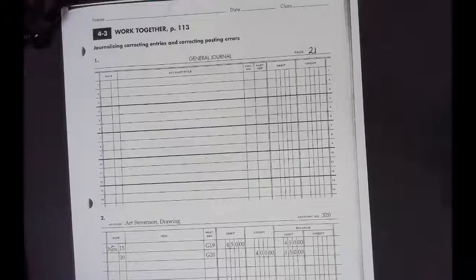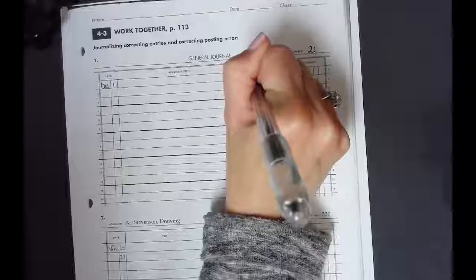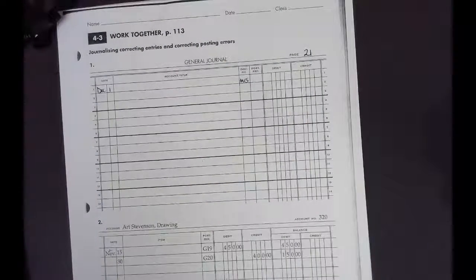So on December 1st, we discovered that a transaction for supplies bought last month was journalized and posted in error as a debit to prepaid insurance instead of supplies for $75, memorandum 15. Our date is December 1st. Memorandum 15 is our source document.